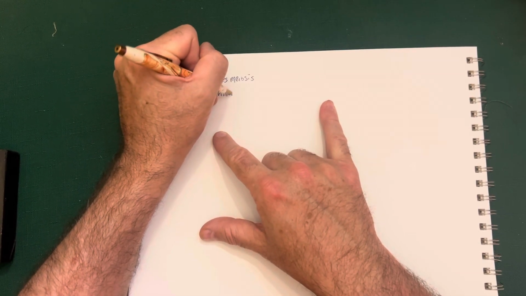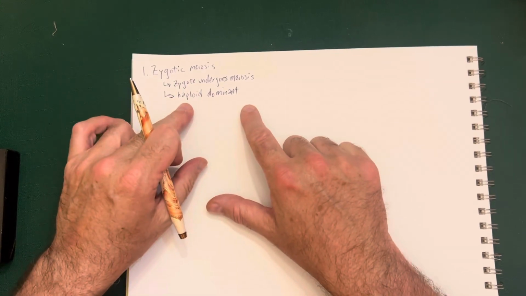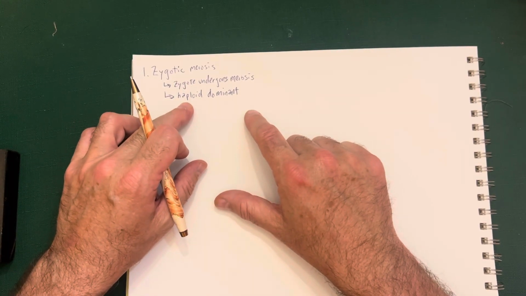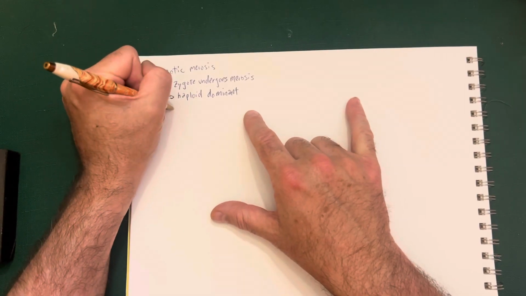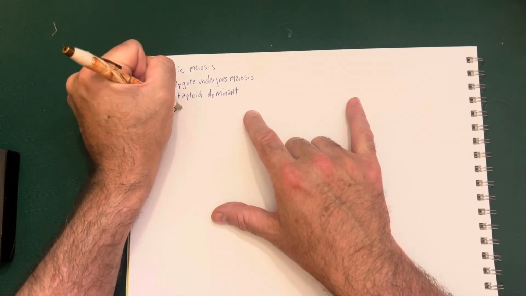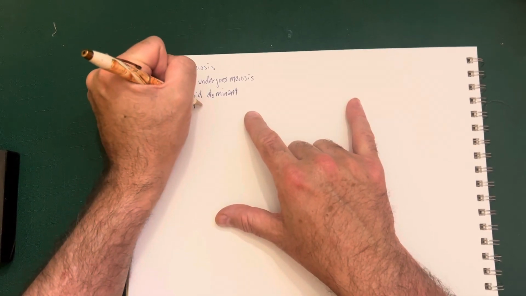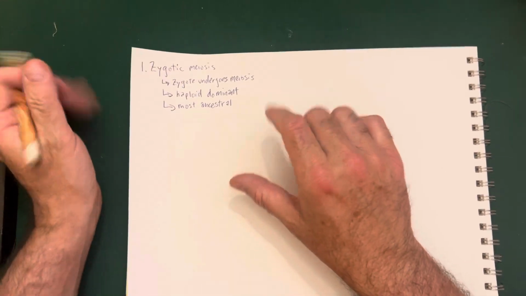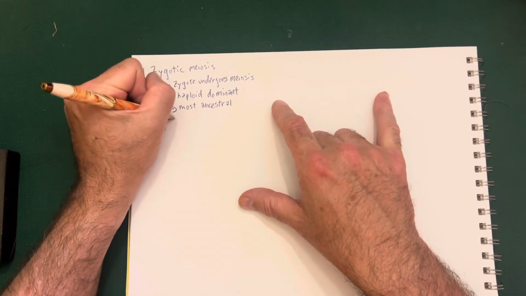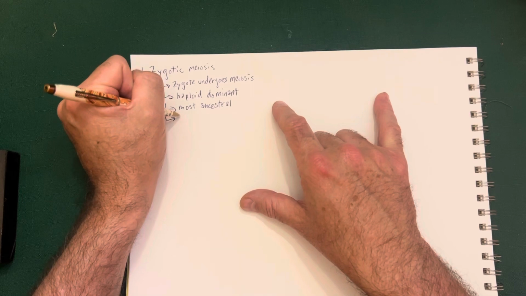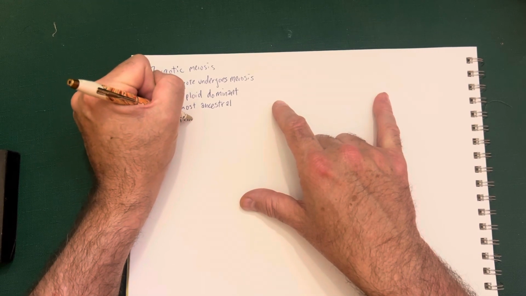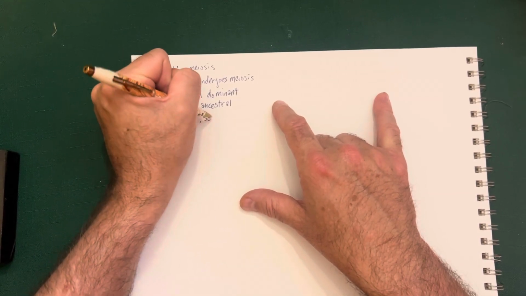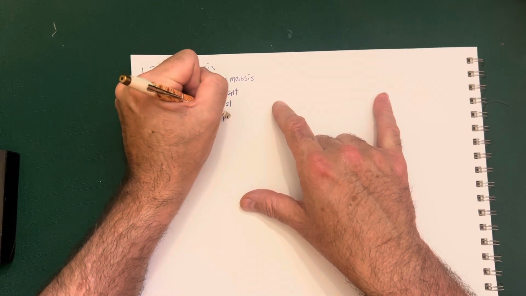They spend most of their life in a haploid state. As I just mentioned, this is thought to be the most plesiomorphic, the most ancestral, the first one of these types to have evolved. And this is a process that we see in fungi and some protists.